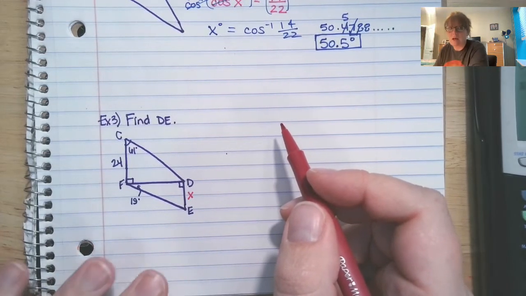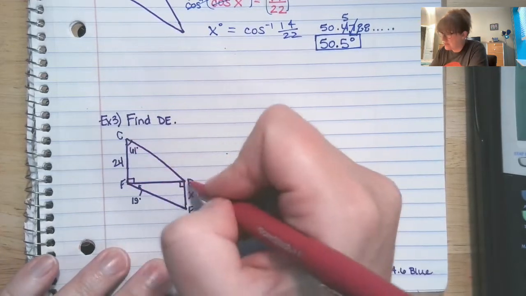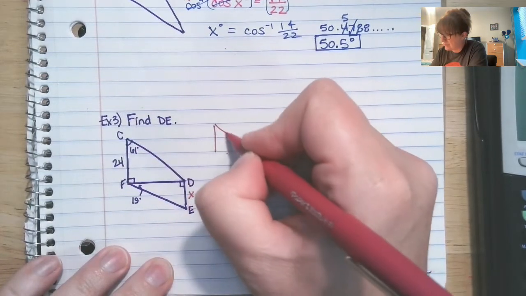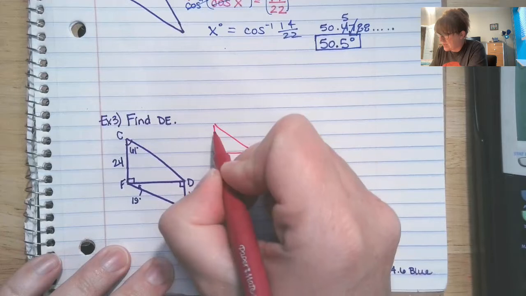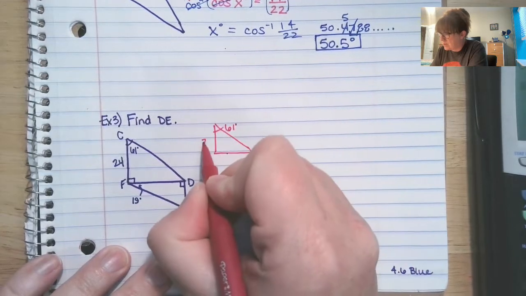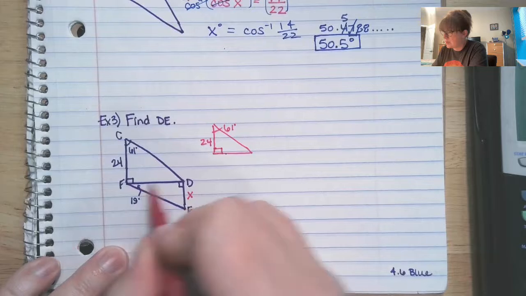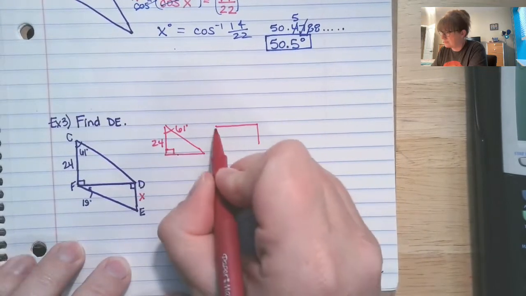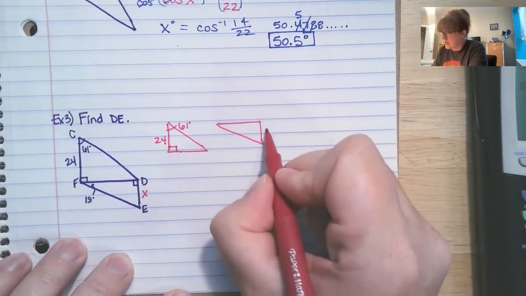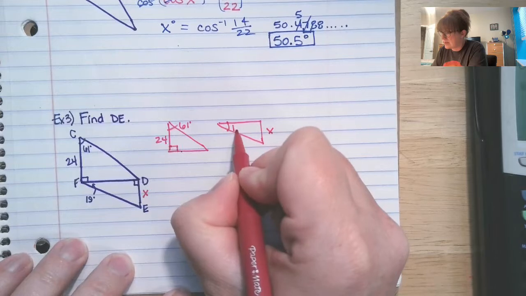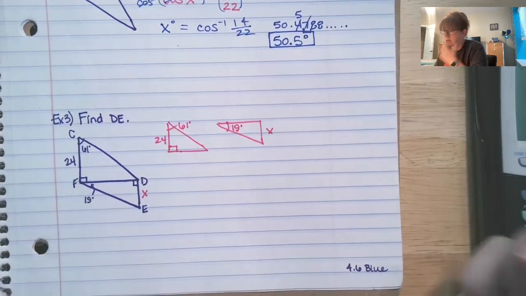So if we pull out what we have, we have this top triangle here. We got 61 degrees, 24 degrees. That's all we know, right? And then let's pull this bottom one out. We have x, and this angle is 19 degrees, and that is all we know.